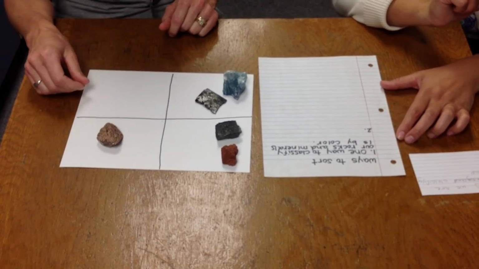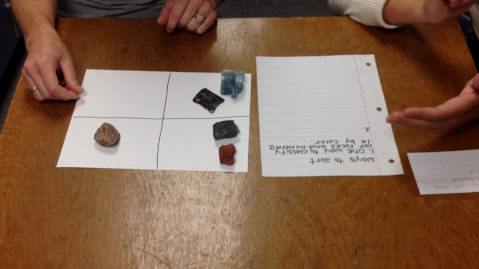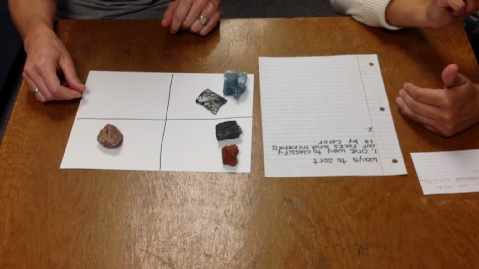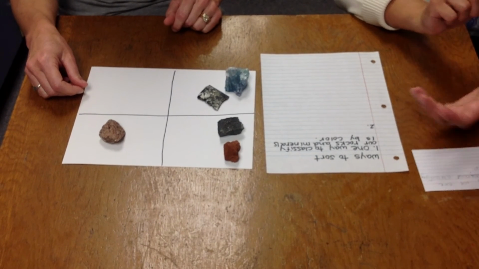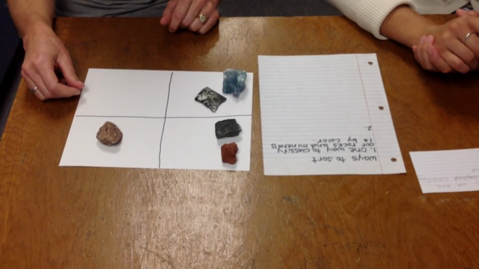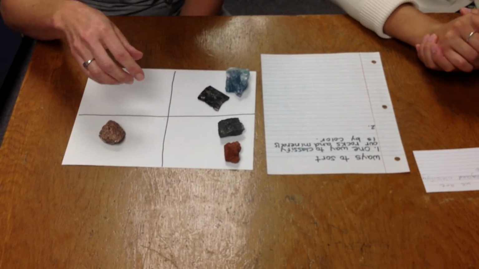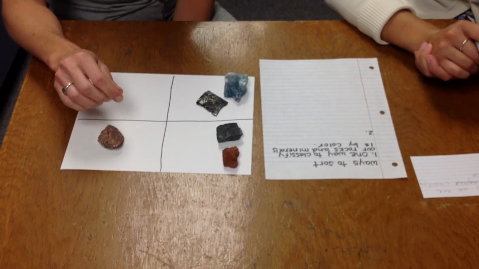Yes. So make sure to jot down all of your ideas of how you classified your rocks and minerals in your science journals. And then we'll be talking about, afterwards, all of the different types of classifications and sorting that you did.